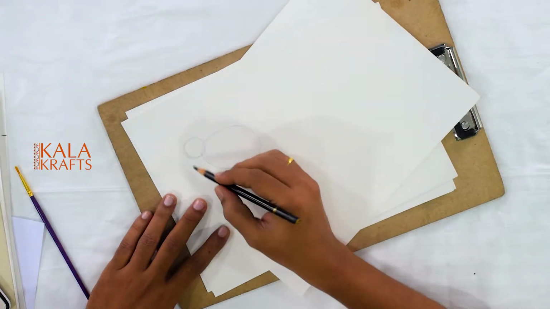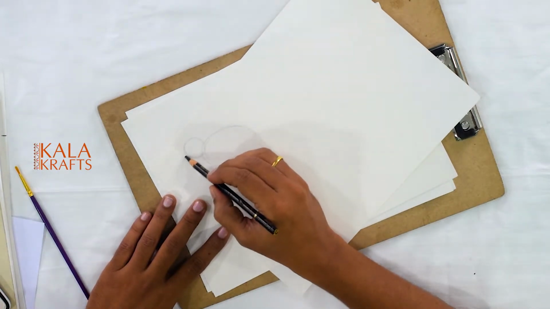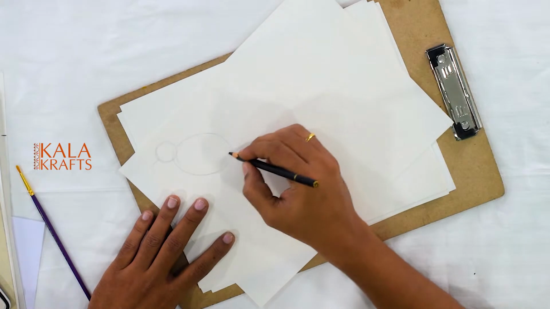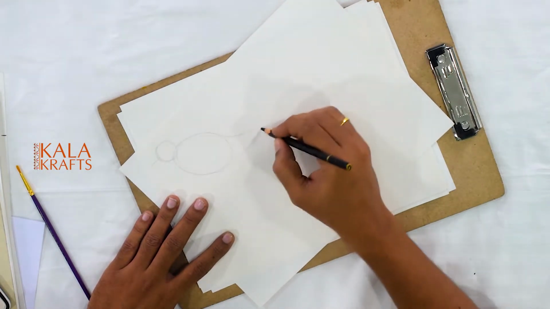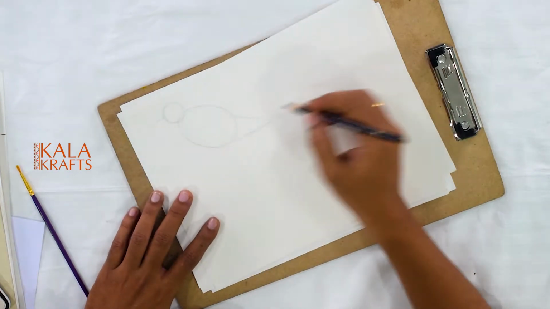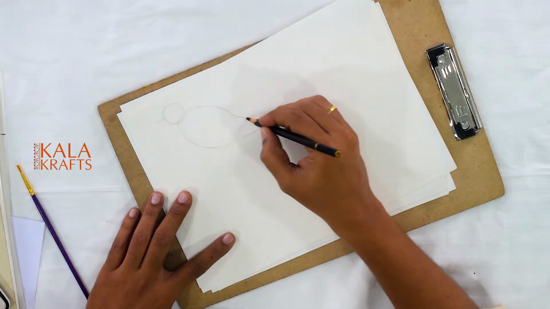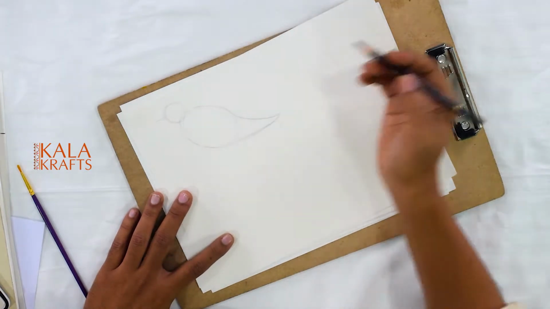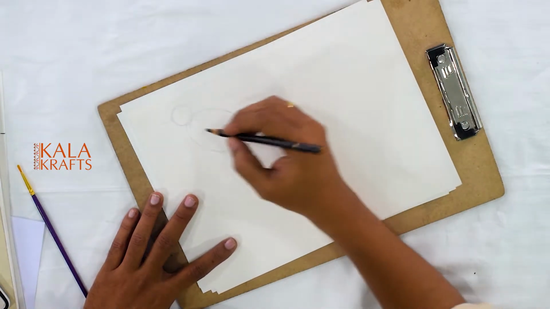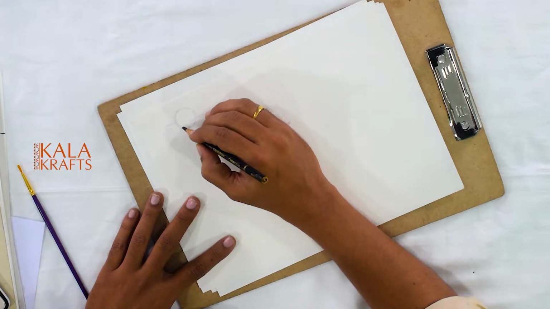This is the easiest for beginners, and this can be a beak and this can be a tail, right? It's very easy. Like this, one curve and another curve. So this becomes a basic shape of a bird, very simple. I am just telling you for a beginner who is just starting.